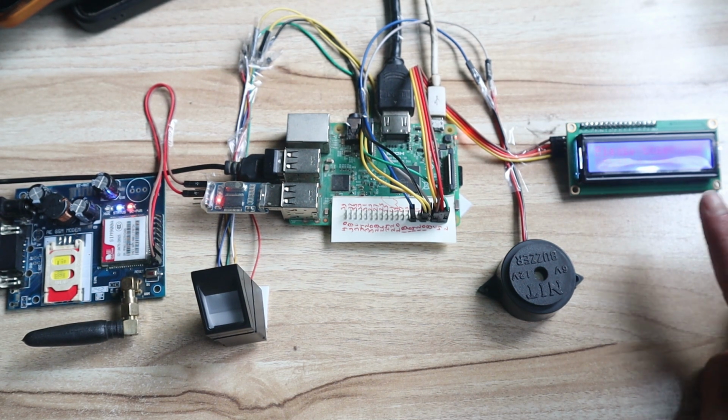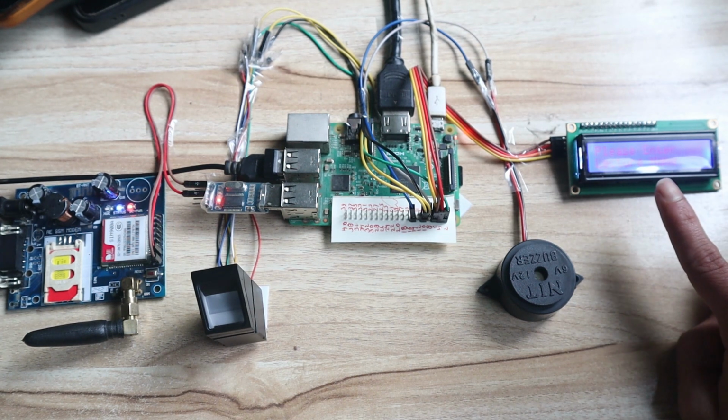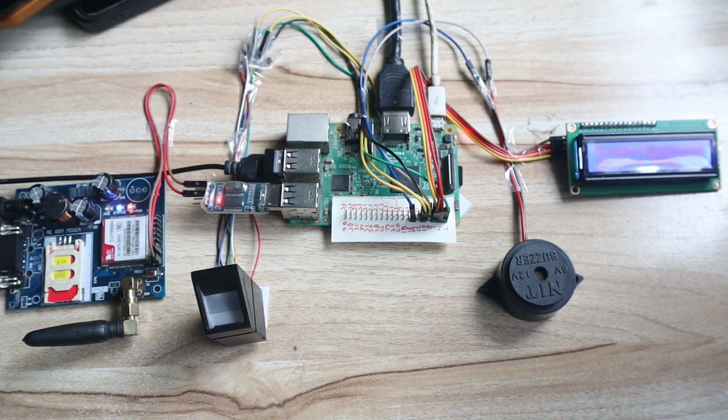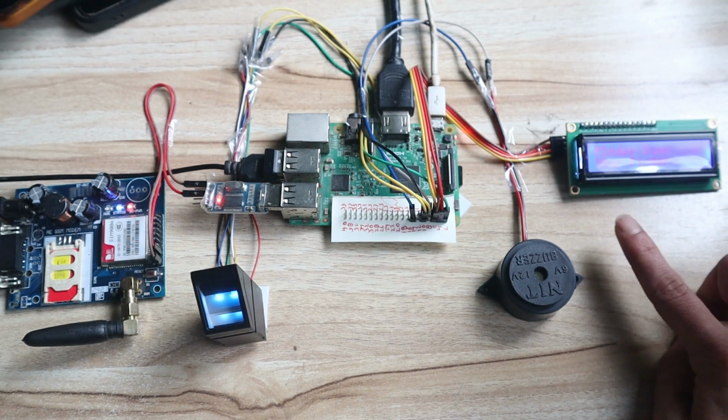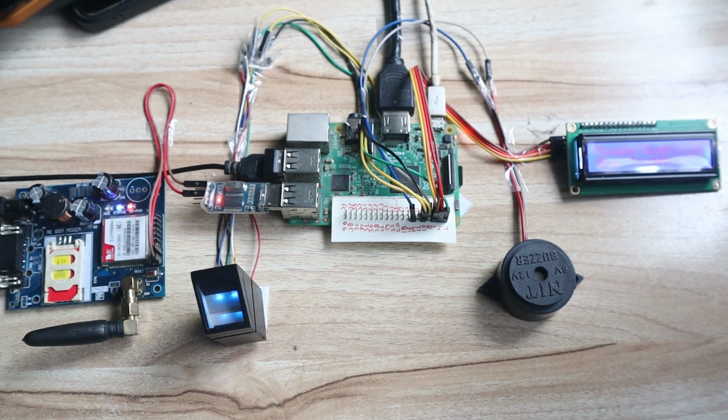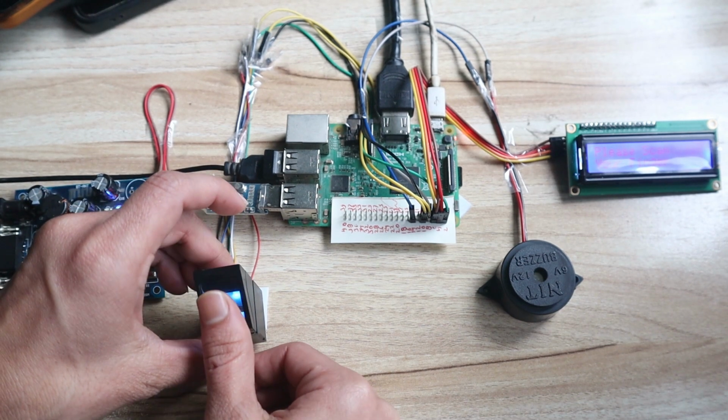Smart attendance system, the project name, on the LCD. Then please enter the lecture name. Now I will give the lecture name as English, and then press enter. Once I press enter, you can see the lecture name shows on the LCD. Now it is asking to scan your finger. Now I will again scan the students' fingers one by one.